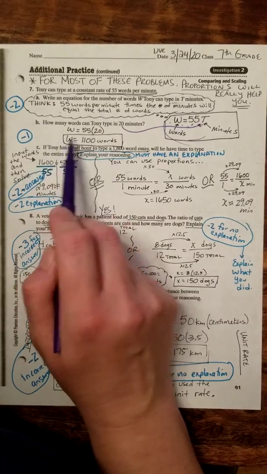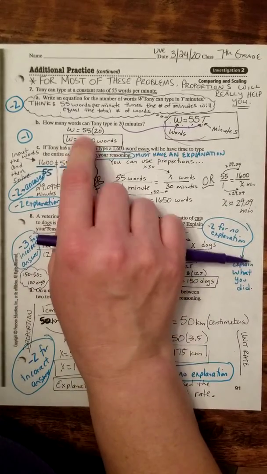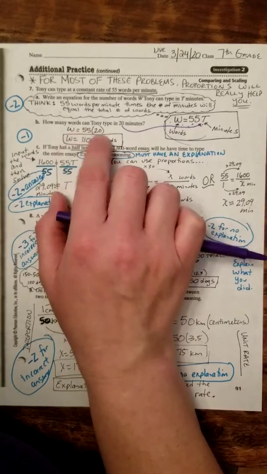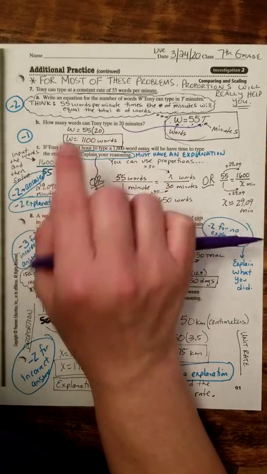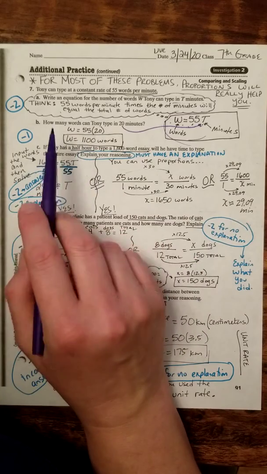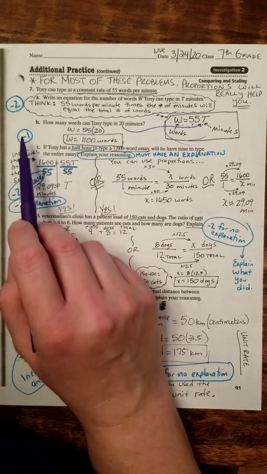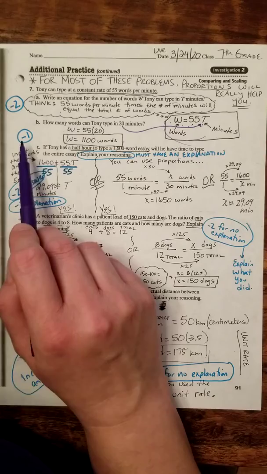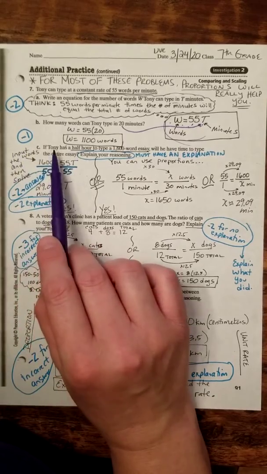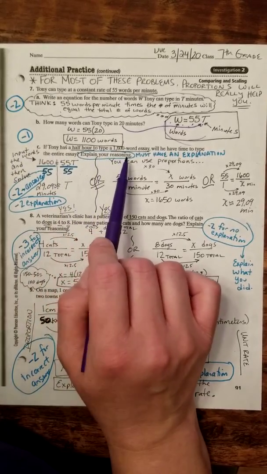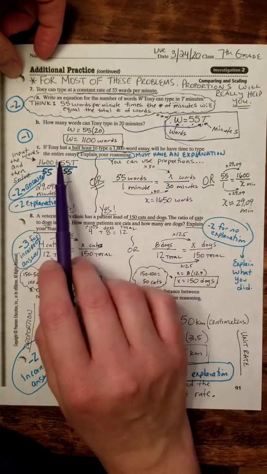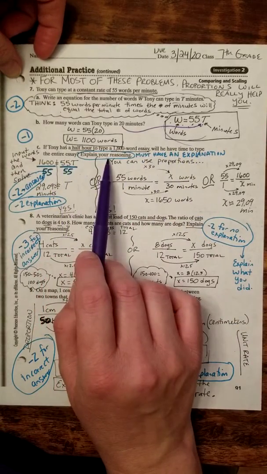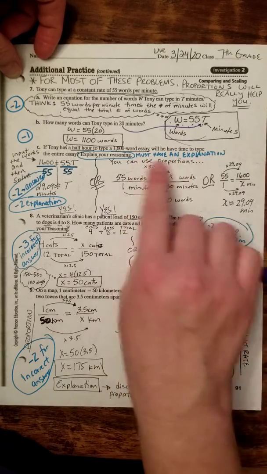If you did not get 1100 words, so you should have it set up either as a proportion or have your equation set up. If you didn't do one of those, you should be making corrections on that. If you did not get 1100 words, it's minus 1 point here. If Tony has a half hour to type a 1600 word essay, will he have time to type an entire essay? Explain your reasoning. You must have some sort of explanation here.